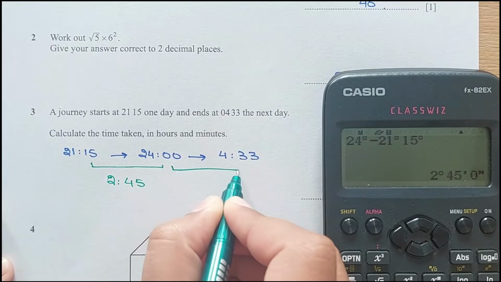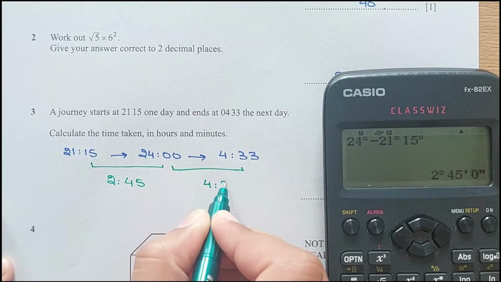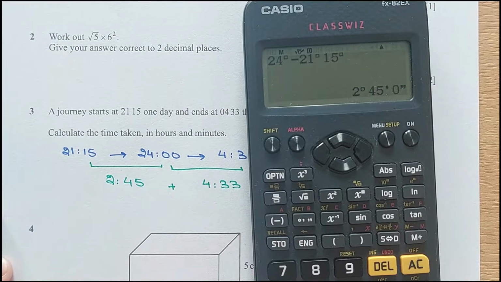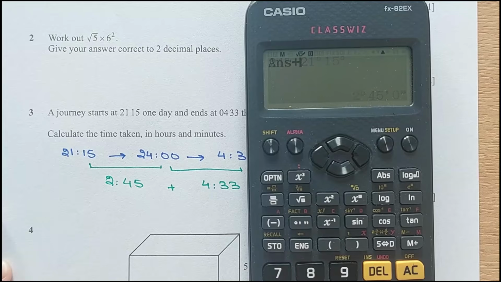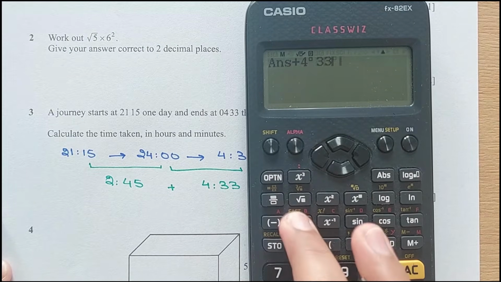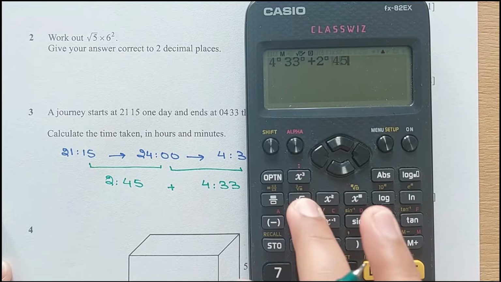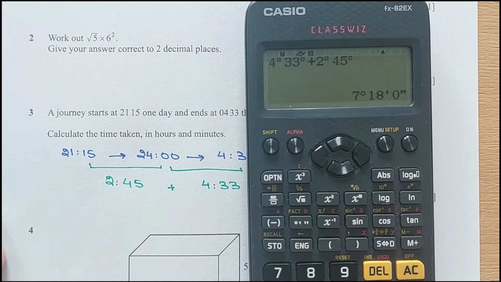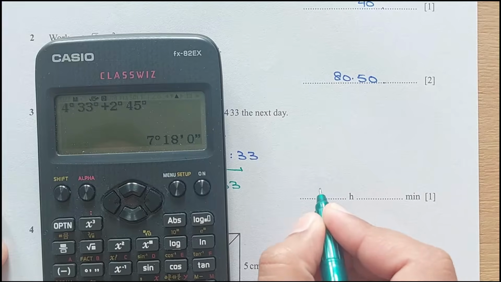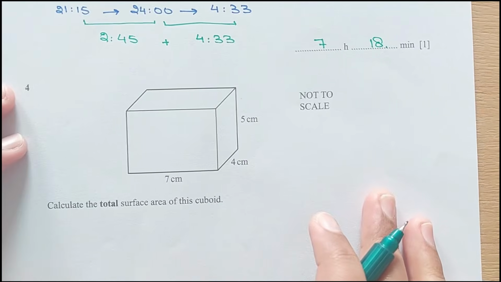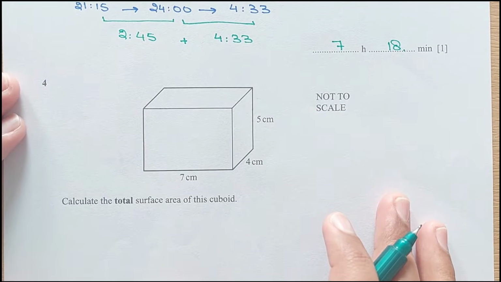And here we have 4 hours and 33 minutes. To find the total time taken, we need to add 2 hours 45 minutes to 4 hours 33 minutes. This is 7 hours 18 minutes.